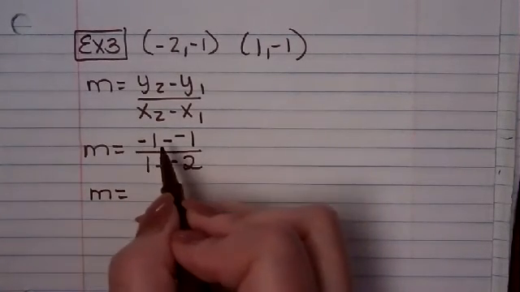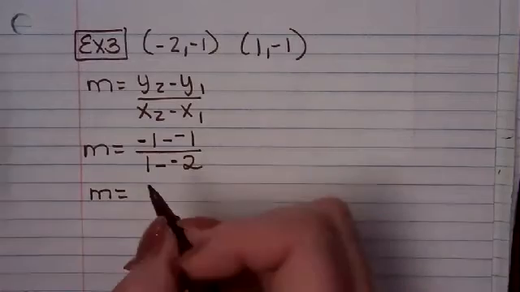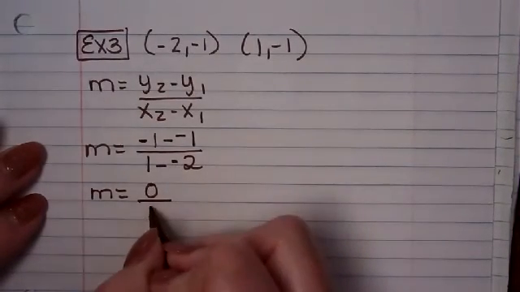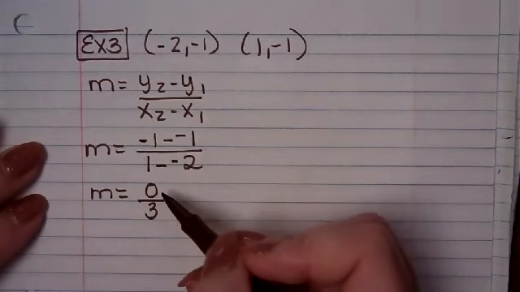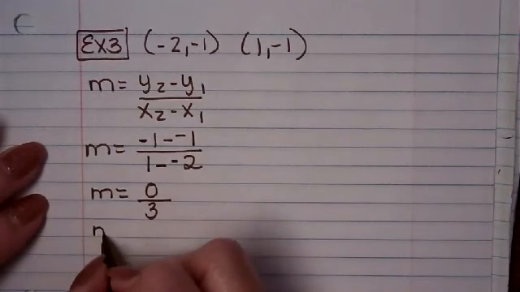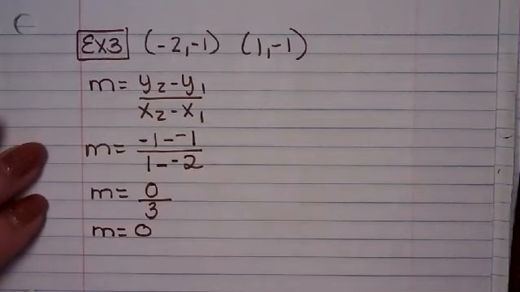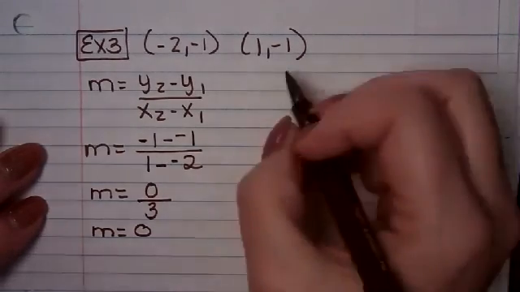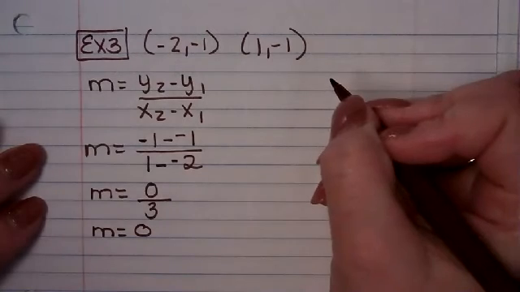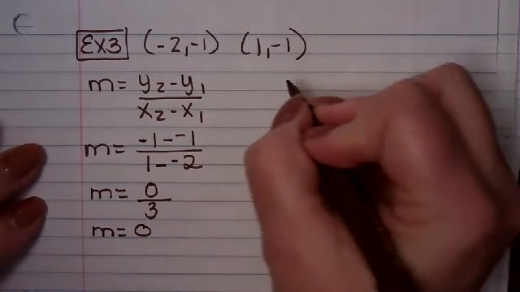So -1 plus 1 is 0. 1 plus 2 is 3. But y'all, 0 divided by 3. You got nothing, you divide it 3 ways, you still got nothing, so it's 0. Okay? Well, that tells me I now know I've got a horizontal line because my slope is 0. And also, I know that when I finish this up, I'm not going to have an x variable. But let's see how this is going to go.